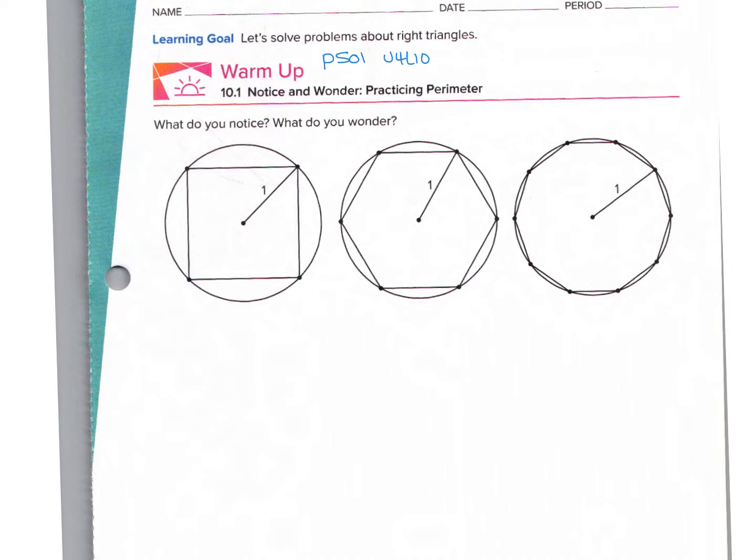So first off, we look at these three polygons inscribed inside a circle. The first one being a square inscribed inside my circle. The second one being a hexagon with 6 sides. And the third one being a decagon. My decagon has 10 sides. So the first thing I want to talk about is the square. I'm going to do it differently than the other two polygons.